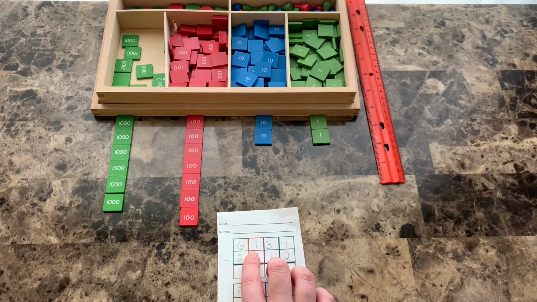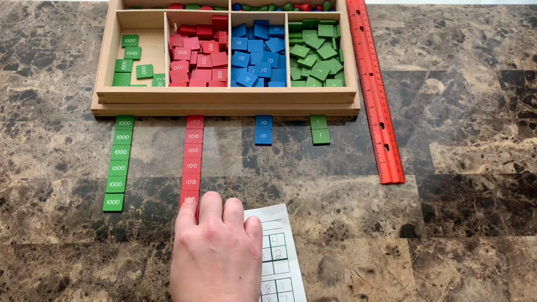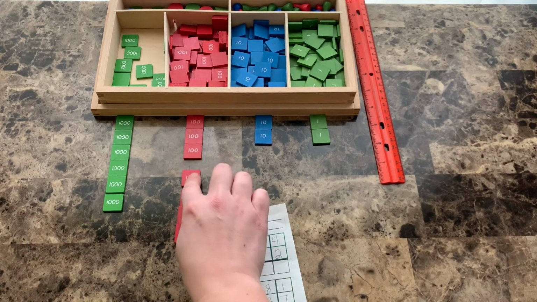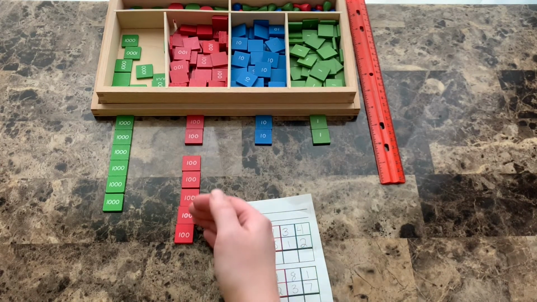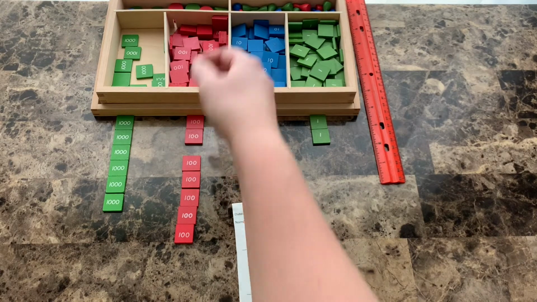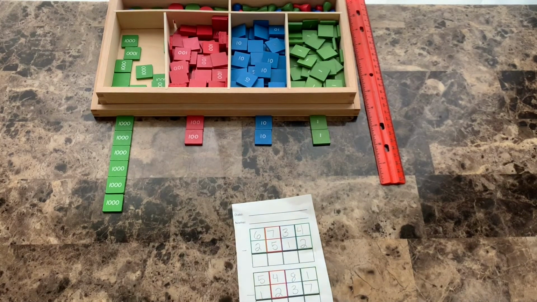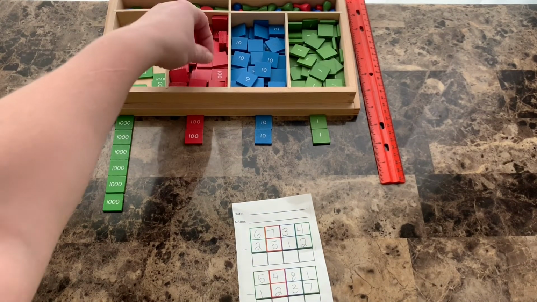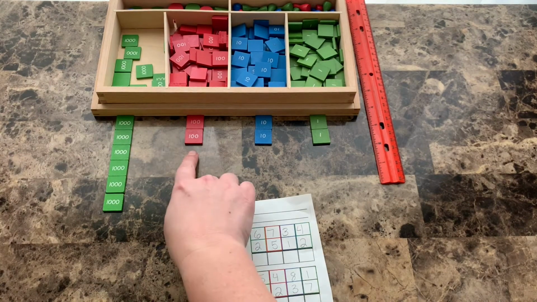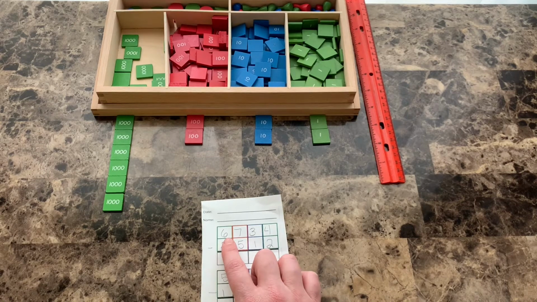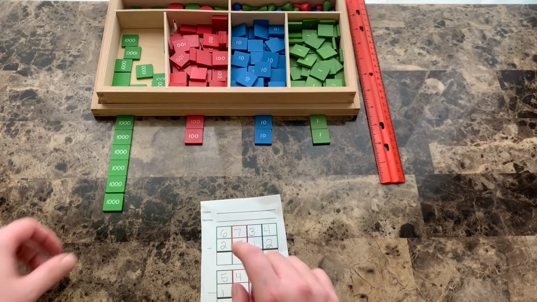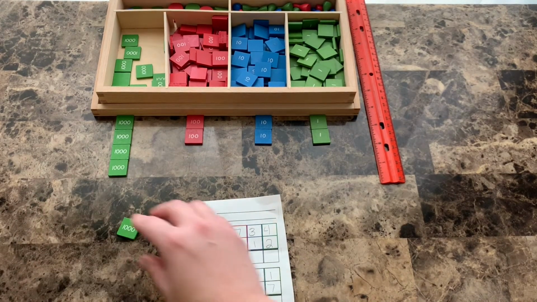We have 700. How many are we going to take away? We're going to take away 5. 1, 2, 3, 4, 5. So we've taken away 500, minuend, subtrahend. Take it away. And now we have our difference. What's our difference? 2. Let's move on to our thousands. We've got 6,000. How many are we going to take away? 2.